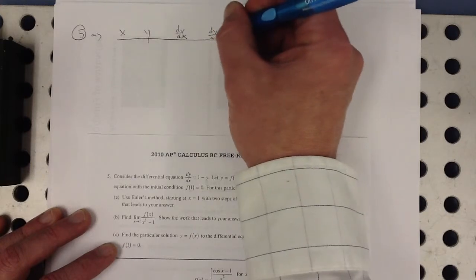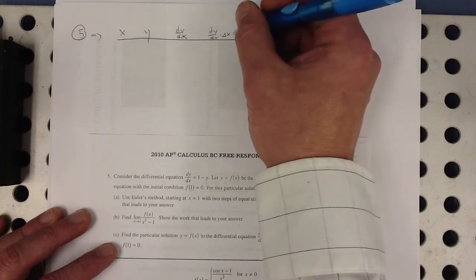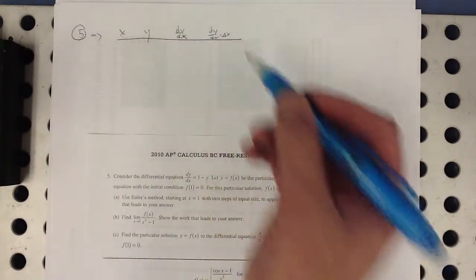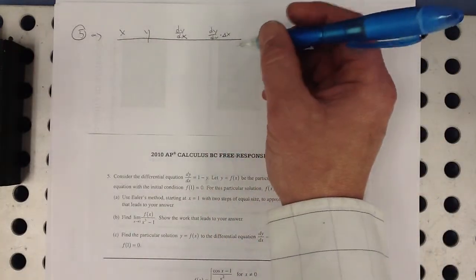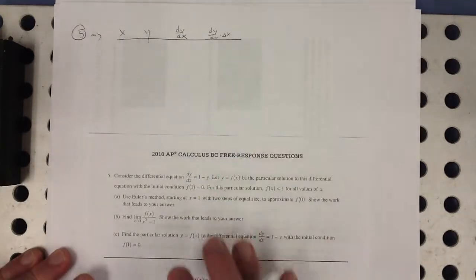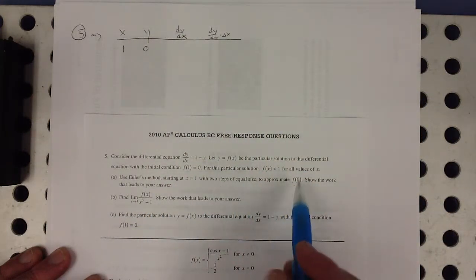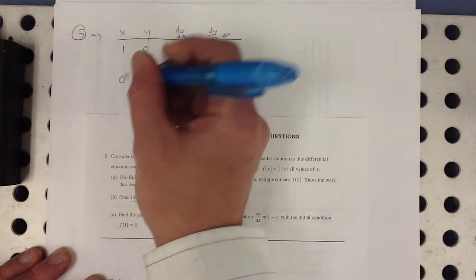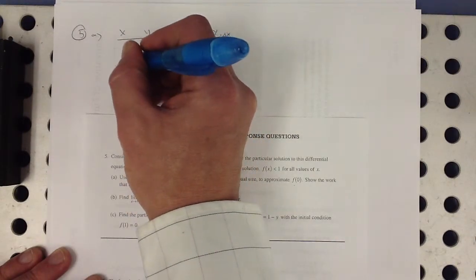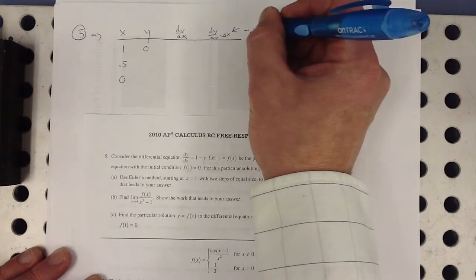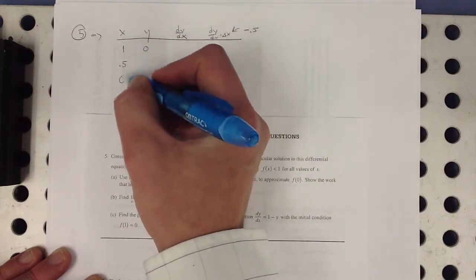and then we'll multiply that dy/dx times delta x. That'll give us the delta y that we come back and add to the y value, right? Because those effectively cancel out. So let's see, what are our values here? We're starting at the value (1, 0), and in 2 steps we want to approximate f of 0. So we're going down here, from 1 to 0.5 to 0. That means my delta x is negative 0.5. Be careful, it's a negative change in x.